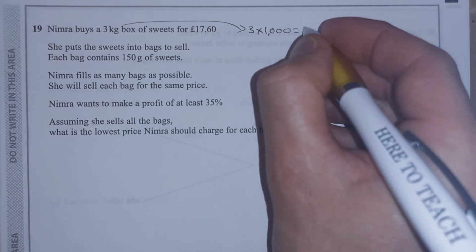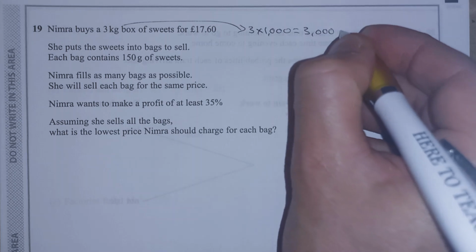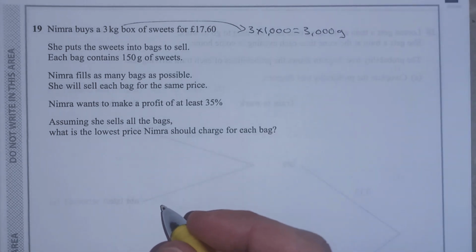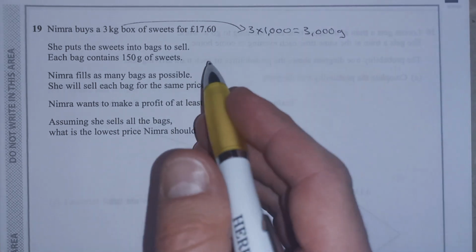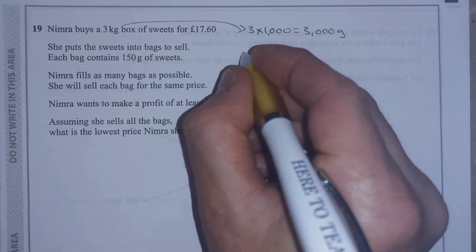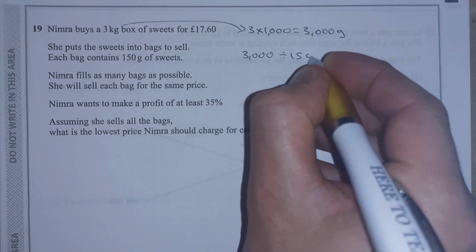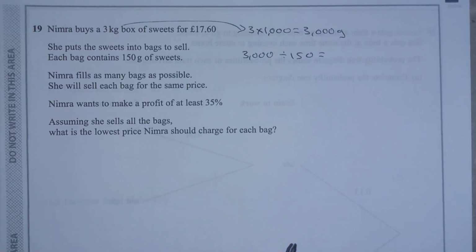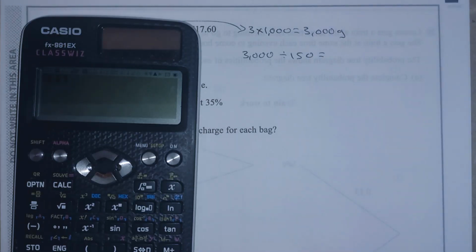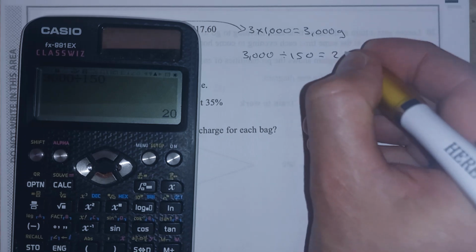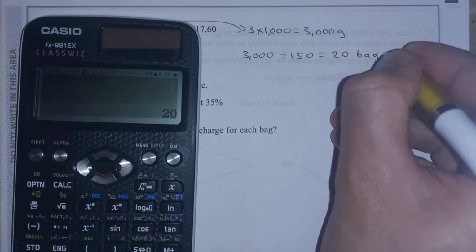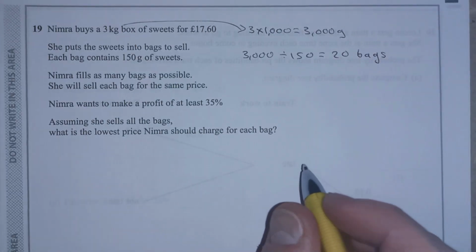So 3 times 1,000, we've got 3,000 grams. So how many bags can we make? Well, if we've got 3,000 grams in total, and each bag is going to have 150 grams, we'll do 3,000 divided by 150. So we've got 20 bags.